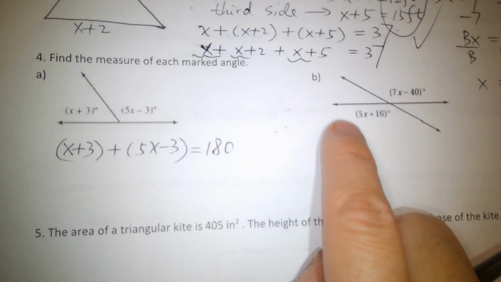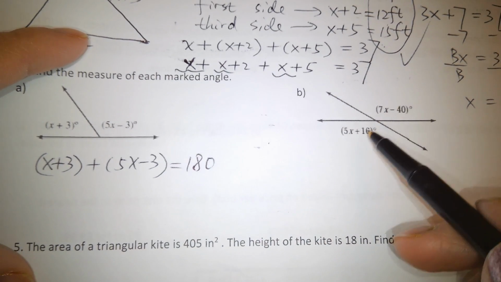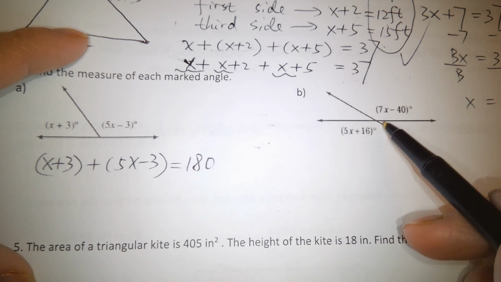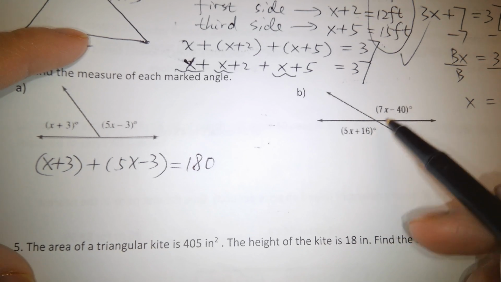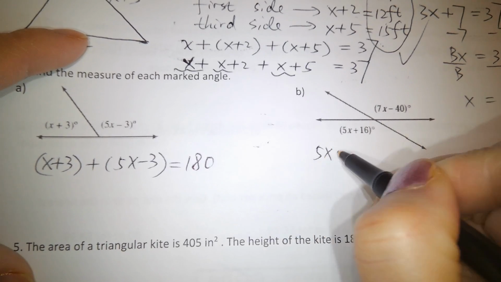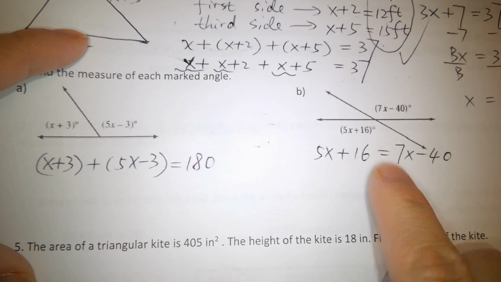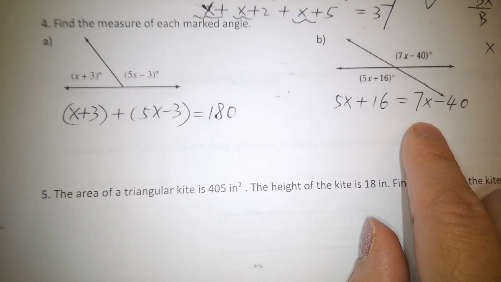Question 4b. How to solve for x? What's the relationship between these two angles? They're called vertical angles, right? Because they lie oppositely. What's the relationship between vertical angles? Aren't they equal the same? Yeah, they measure the same. So we should have 5x plus 18 equals 7x minus 40, right? Solve for this equation by yourself in group later, okay? So this is just a build equation. You solve for them in a later time.